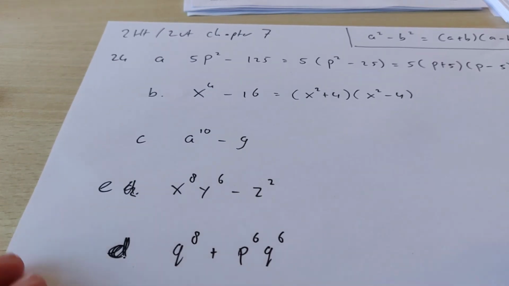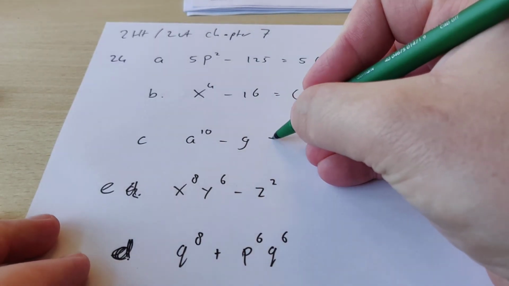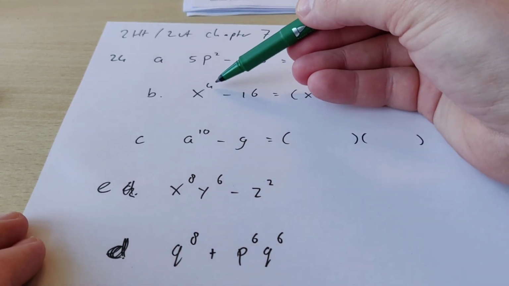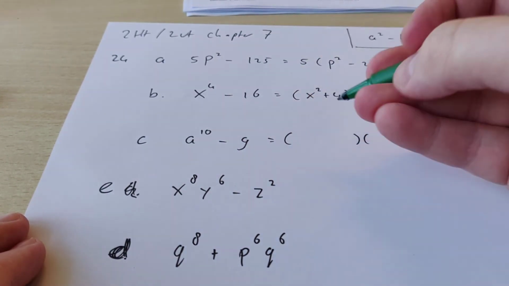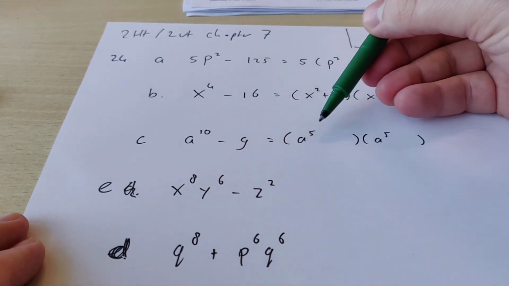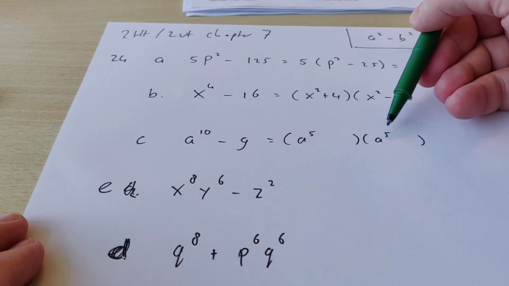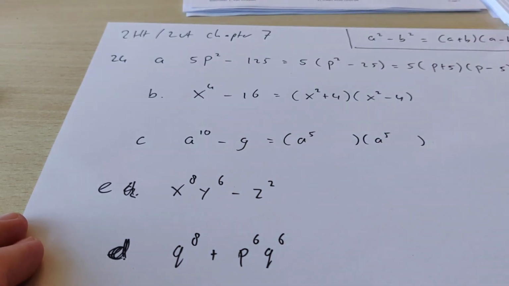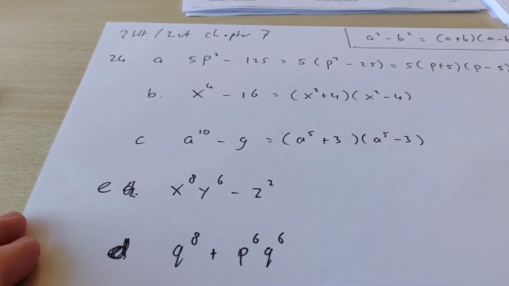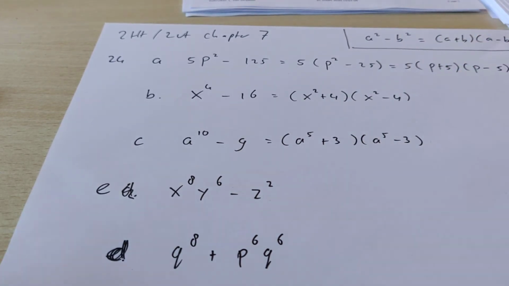Then the next one has a 10 here. So you're probably wondering what you should write down in the brackets then. Well, it's always half of this number. Half of 4 is 2 and half of 10 is 5. So the reason for that is because a to the power of 5 times a to the power of 5 is a to the power of 10. The square root of 9 is 3, so we have plus 3 here and minus 3 there.